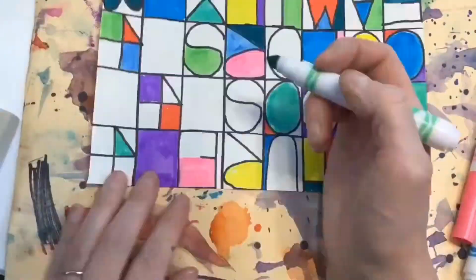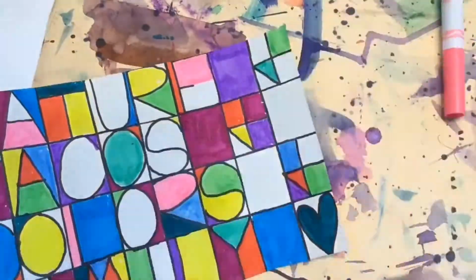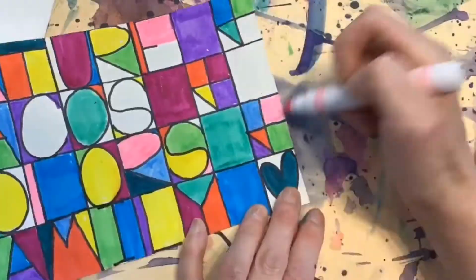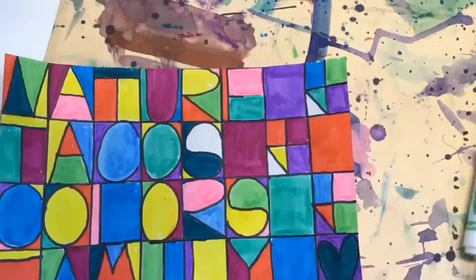to find them. As I'm choosing colors, I like to pick colors that are different from the ones next to them to make my picture look more interesting and colorful. Have fun! I can't wait to see your finished word art.